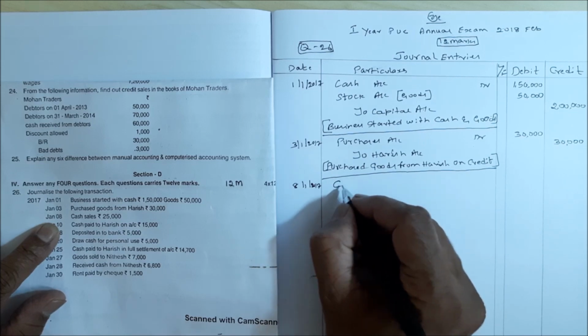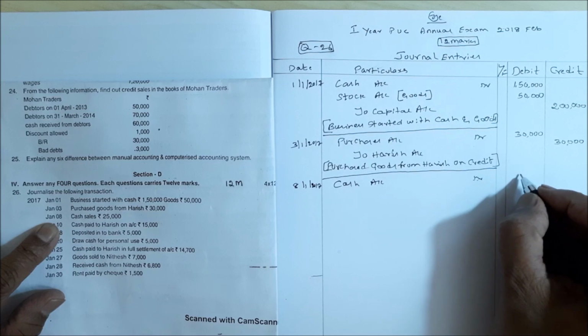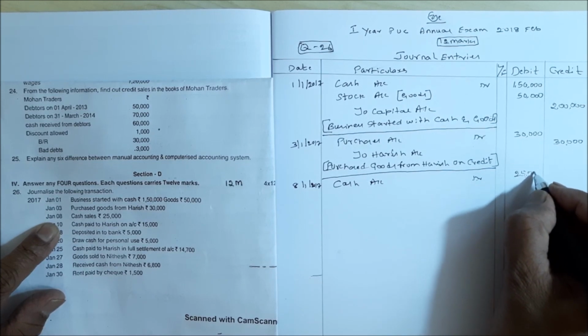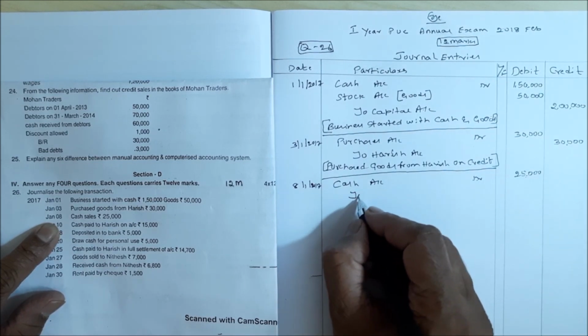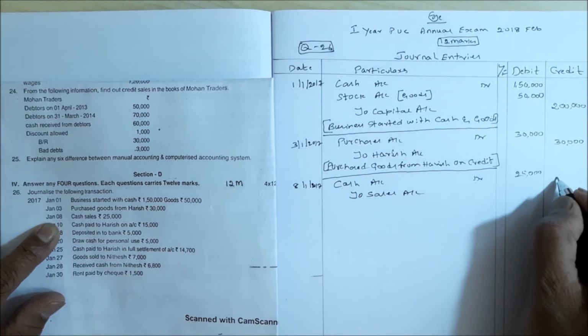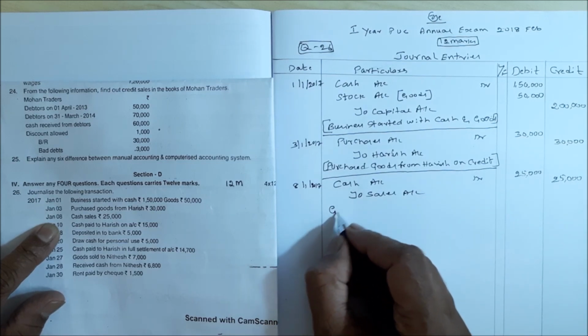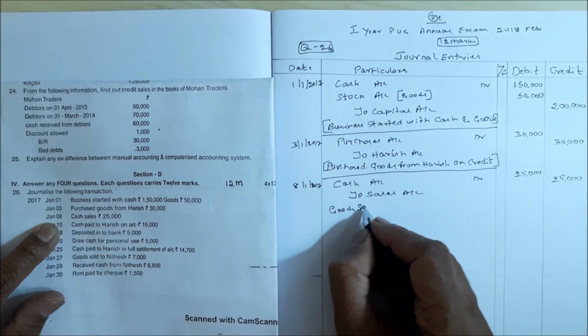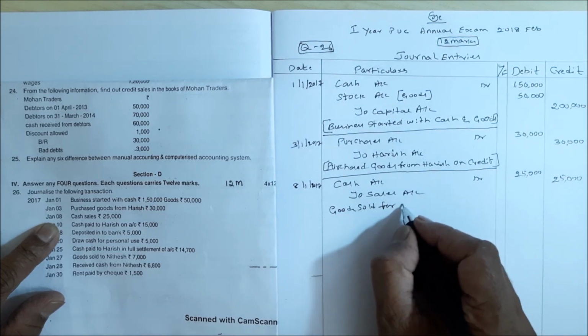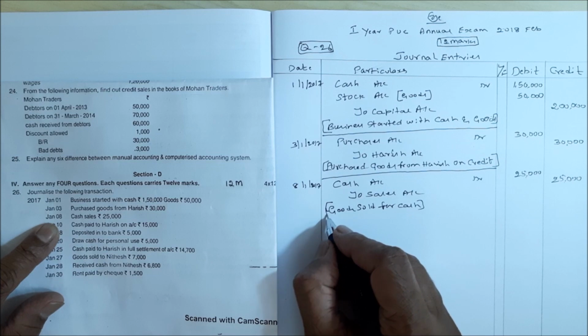That is cash account debtor 25,000 to sales account 25,000. Goods sold for cash. Very simple narration.